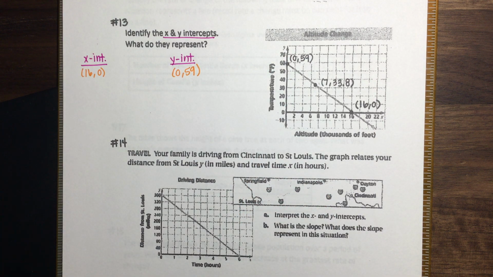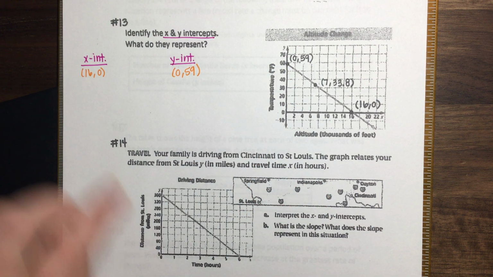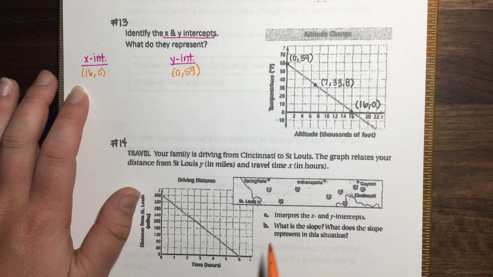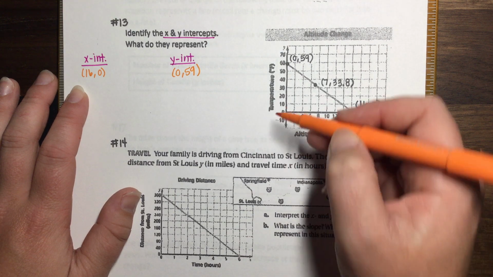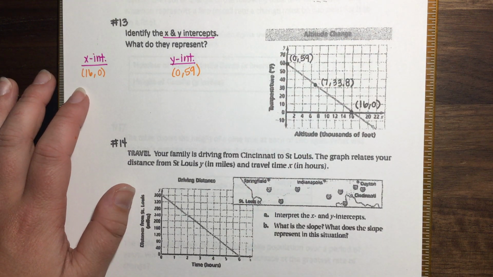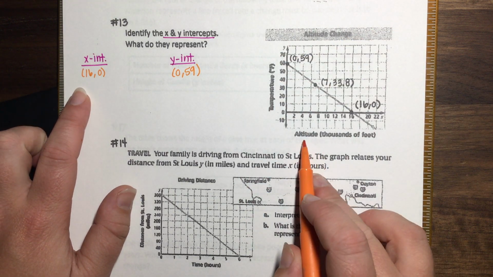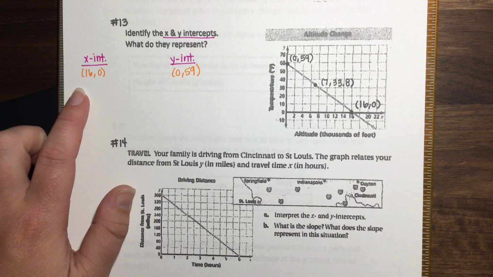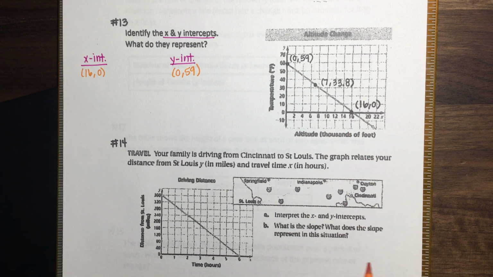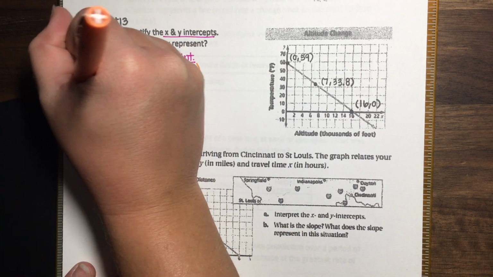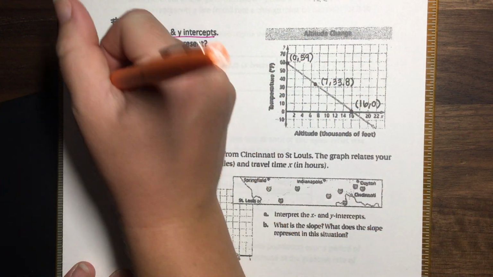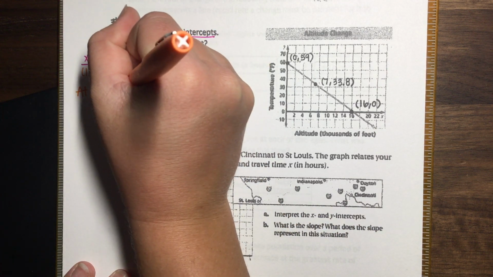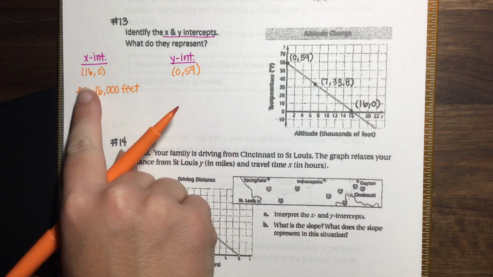So now it says, what do they represent? Okay, so my x-intercept, I have (16, 0). I've got to use my x and my y labels to help me out with this. It says the x is altitude in thousands of feet. So I'm going to work with the 16 first. It says in thousands of feet, so at 16,000 feet, that's what that 16 represents.